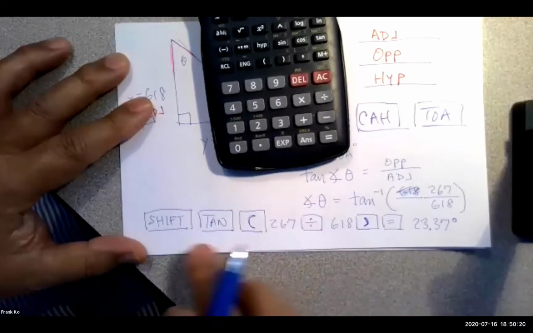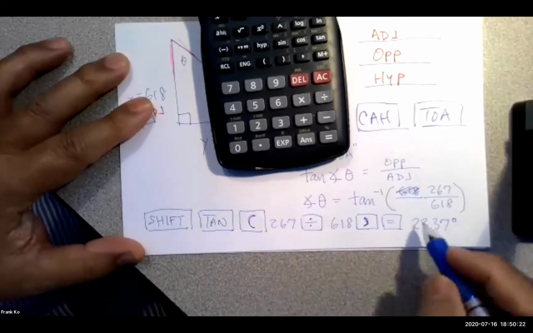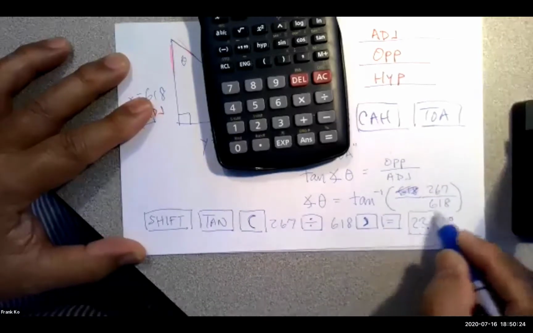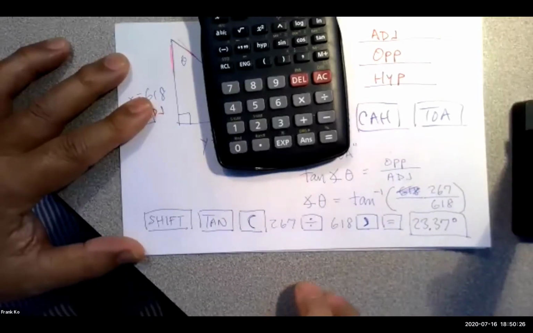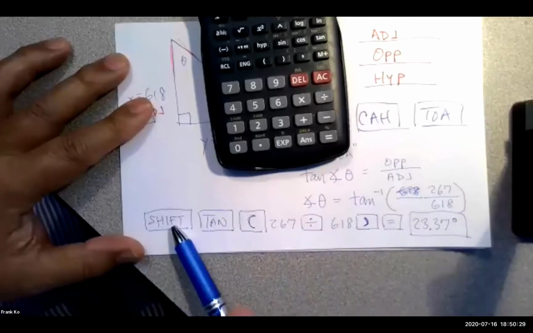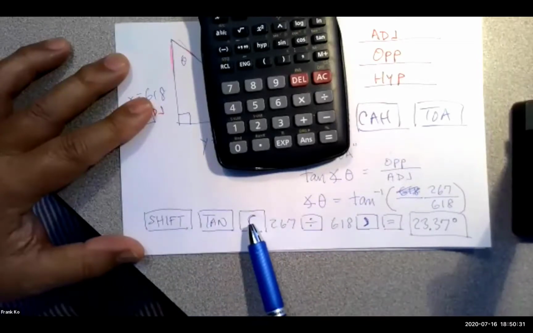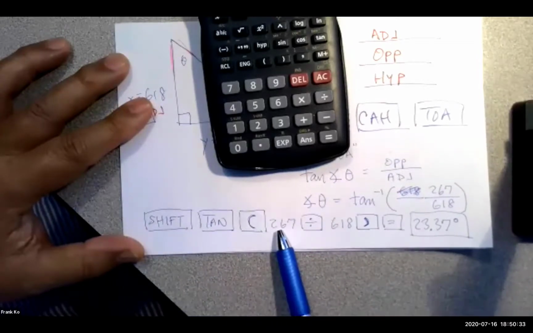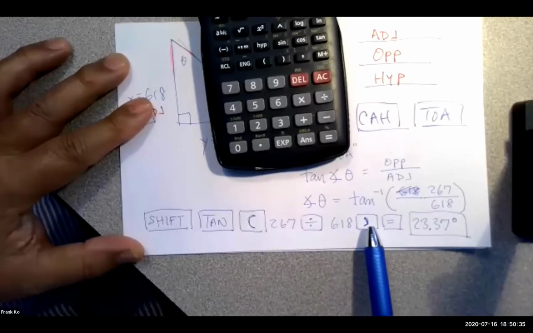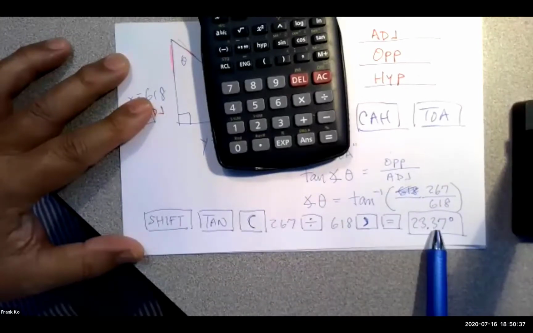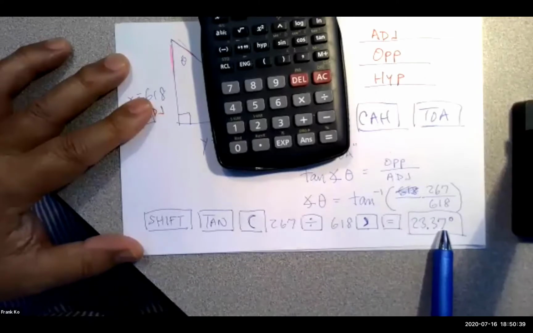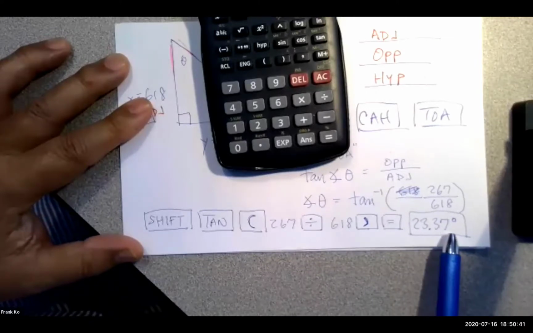How many people are having a challenge with this calculation function on their calculator? You do shift, tan, open parentheses, 267, divide by 618, close parentheses, equals 23.37 degrees. Could you look at my calculator and tell me what I'm not doing correct?